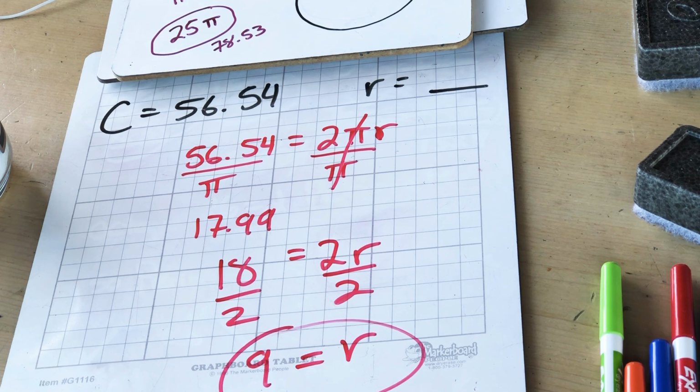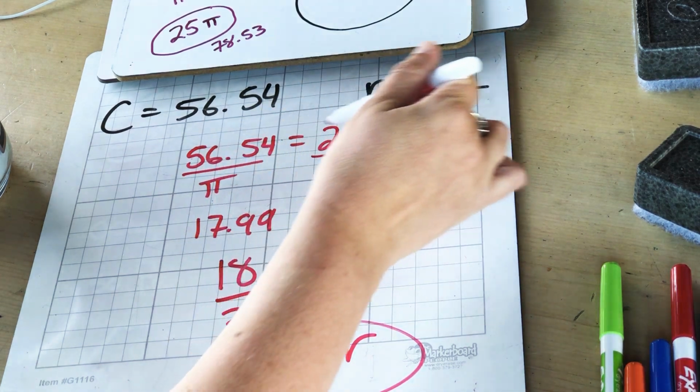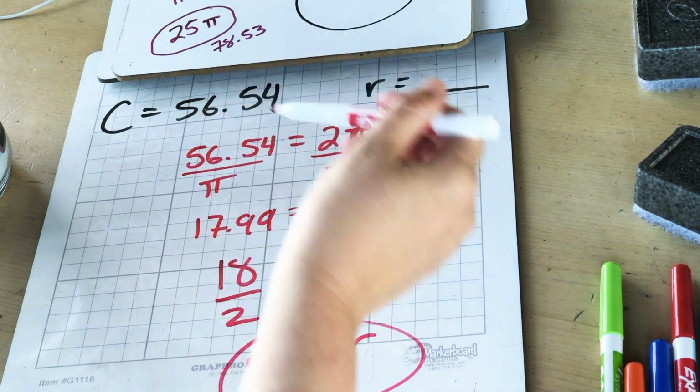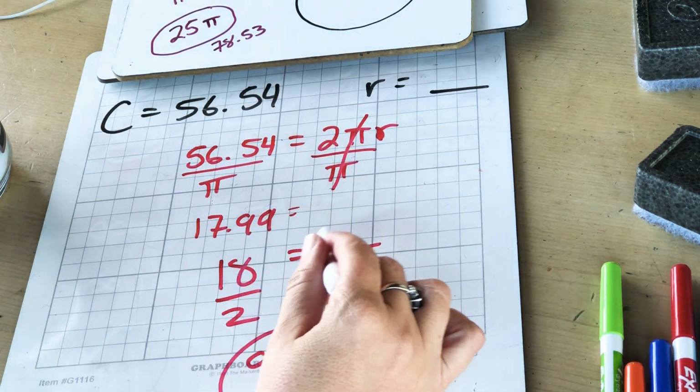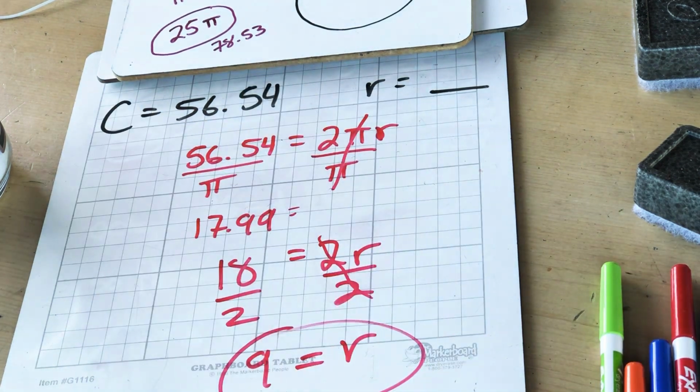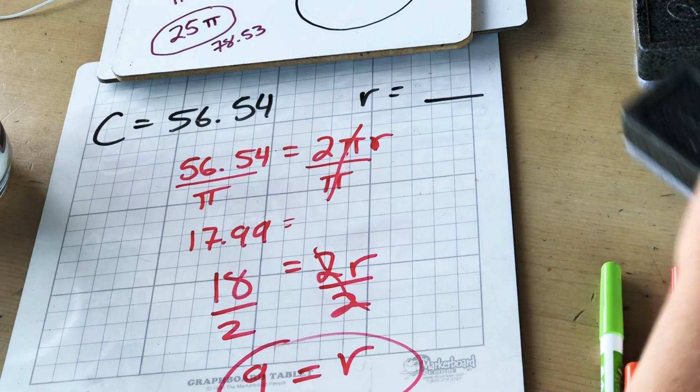Okay, we'll just take a look at it. You did circumference, 56.54 equals 2 pi r. I got rid of the pi's. I divided, I got 17.99-ish. So 18 is 2r, because I didn't get rid of the 2 yet. But now I'm getting rid of the 2. So my radius is 9. Okay, so just work that out.